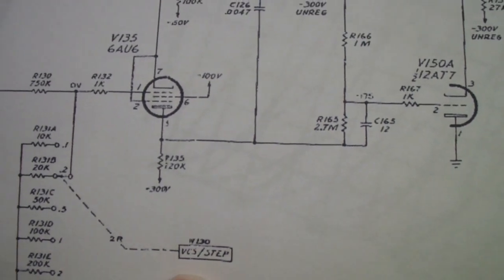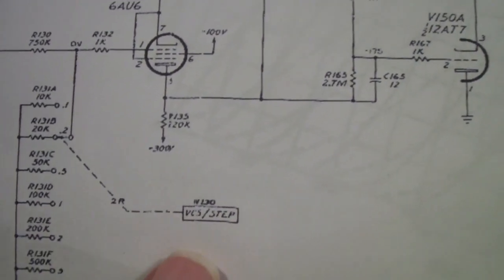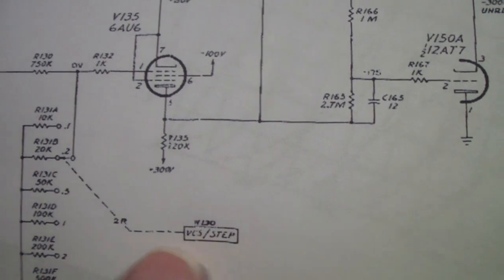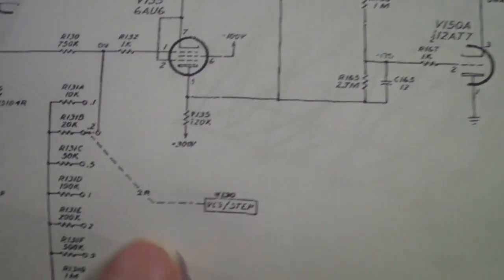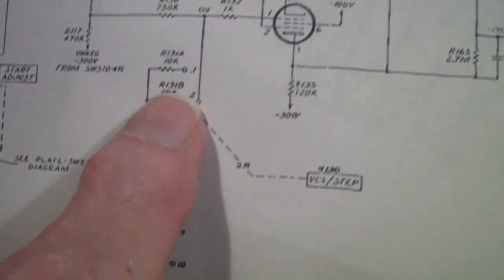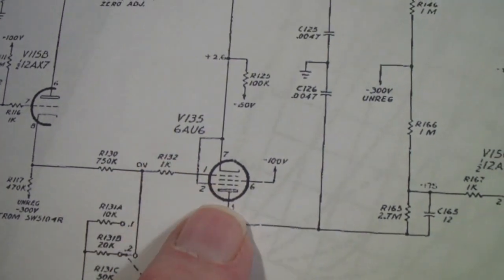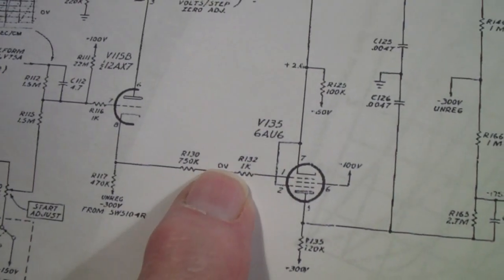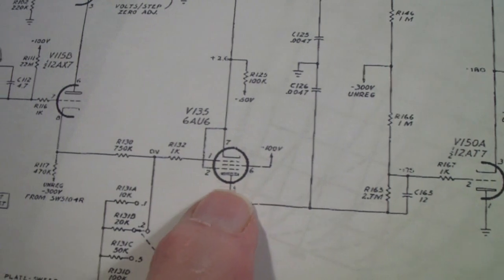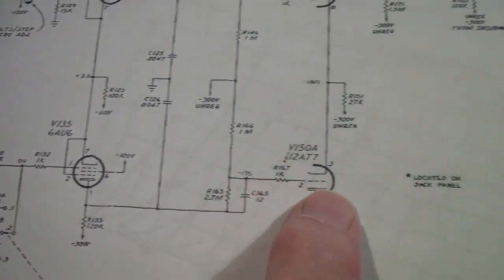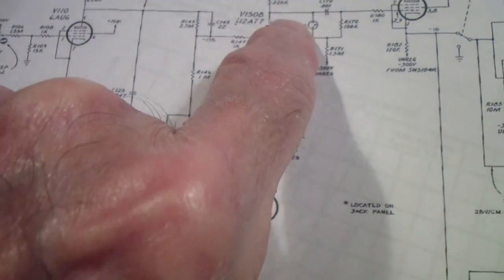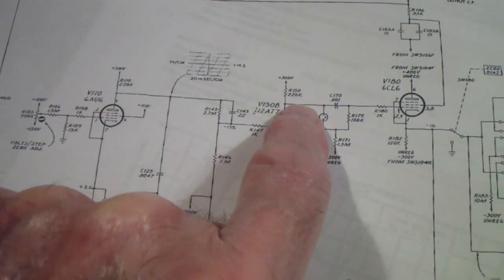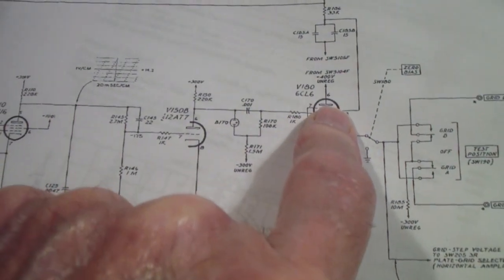I guess that's volts, maybe, is what that refers to. It's not printed very well there, but anyway. And the way it works is this is a feedback resistor that feeds back to this stage. And then this 6AU6, you notice, runs through this set of tubes and eventually over to the 6CL6.